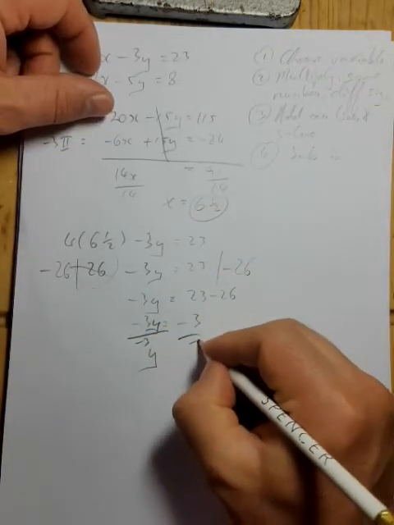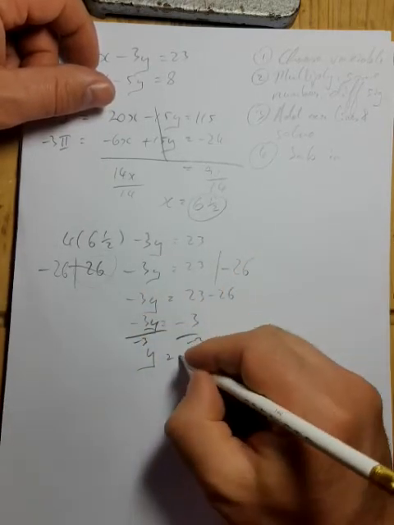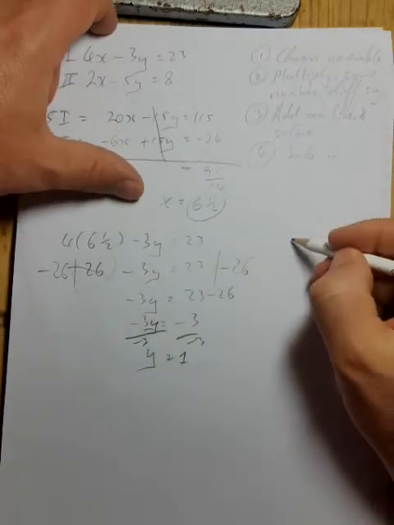Because minus by minus is a plus. And then whatever we do to the left hand side, we do to the right. So minus 3 divided by minus 3 is also 1. So our answer is 6.5 and 1.